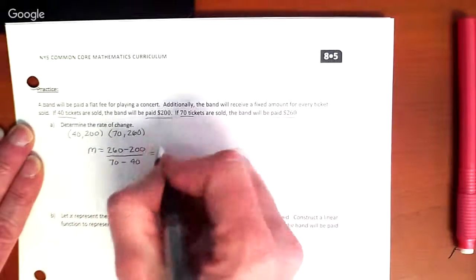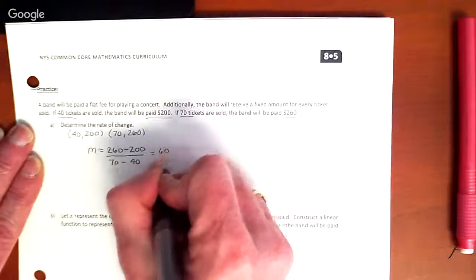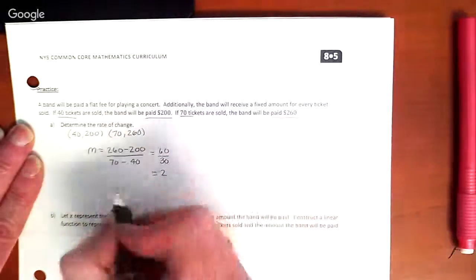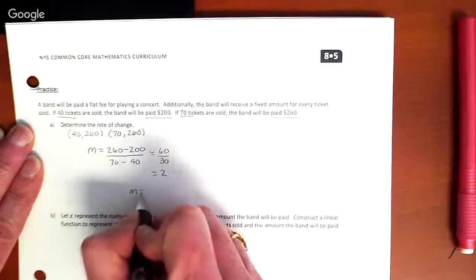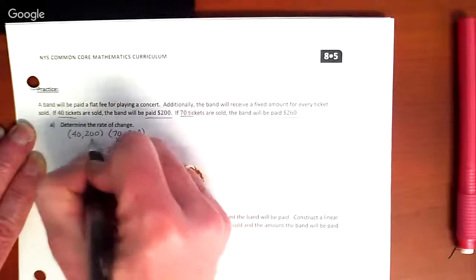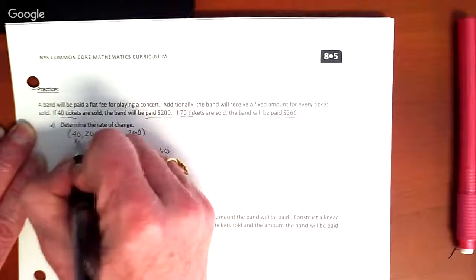So we have 60 over 30, which equals 2. So m equals 2. We have y2, x2, y1, x1.